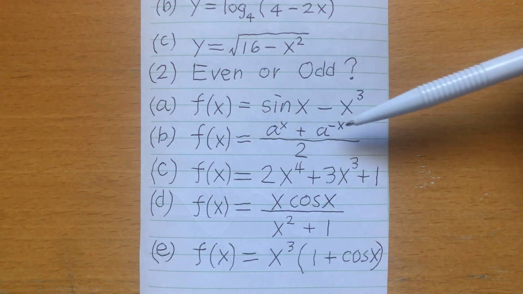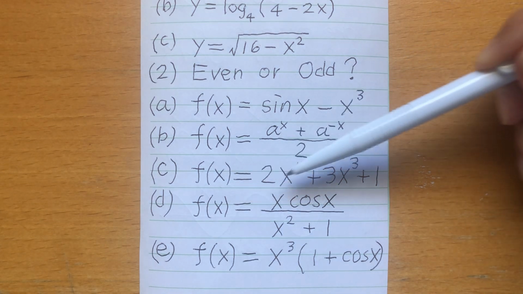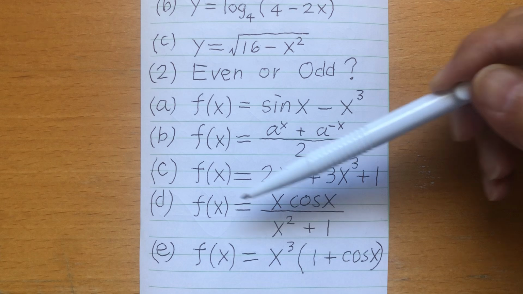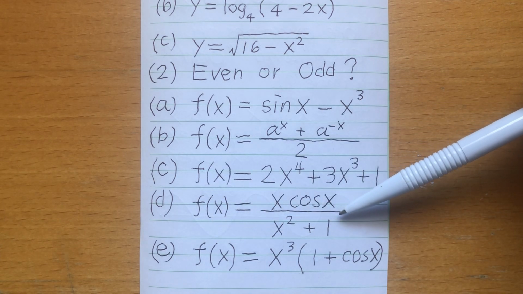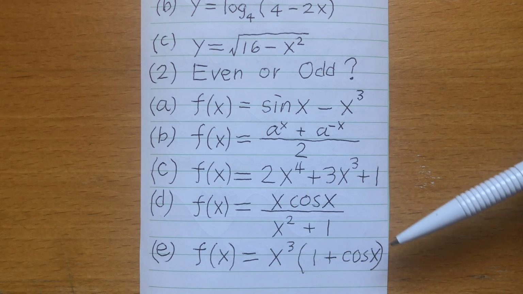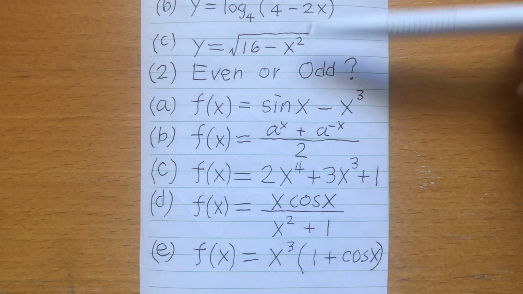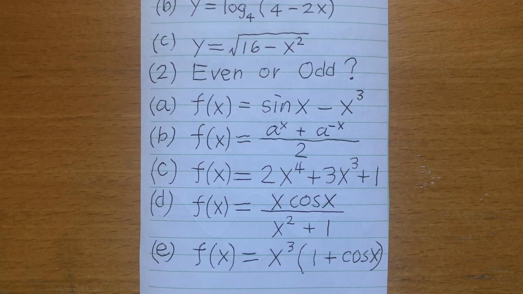Is B an even function or odd function? Is C an even function or odd function? Is D an even or odd? Is E an even or odd? So, do your best to answer these questions.